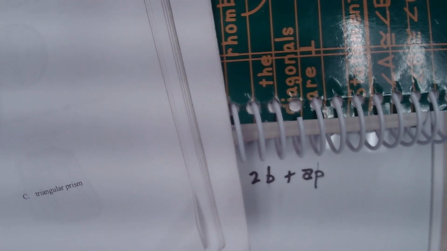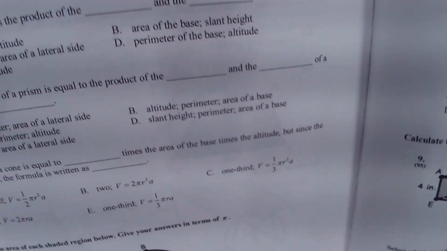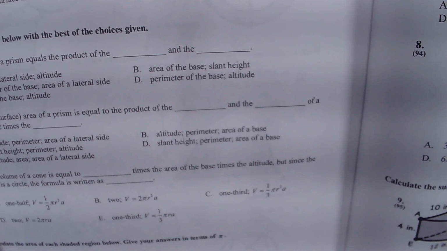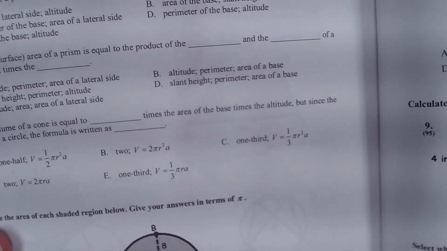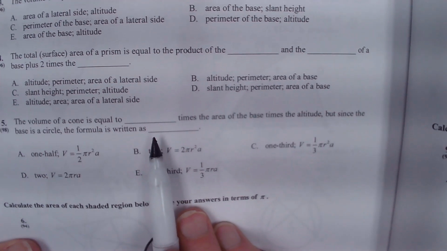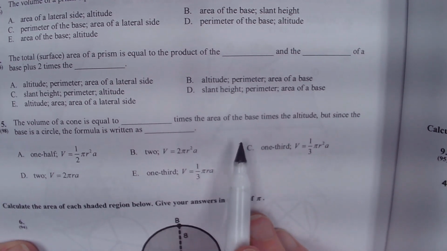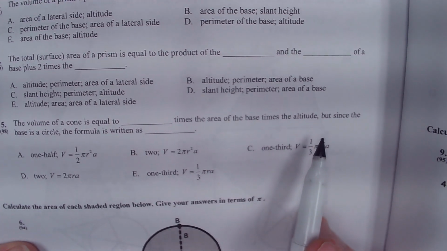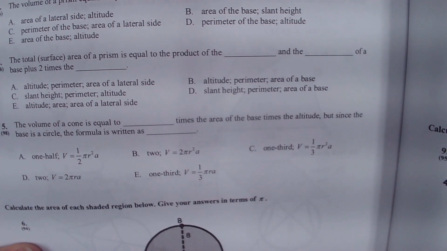Your test is not going to have that exact question on it, so just look at the formulas and see what applies. Okay, the volume of a cone is equal to, and who knows this one? Who knows what goes in that blank without even reading the rest of it? The volume of a cone is equal to something times the area of the base times the altitude. But since the base is circular, the formula is written by, okay.